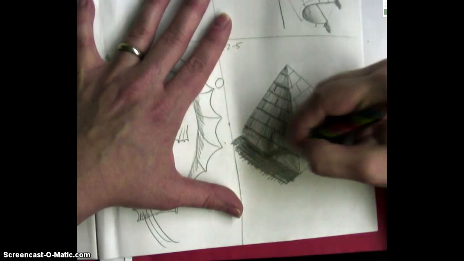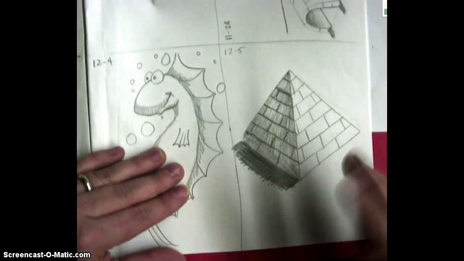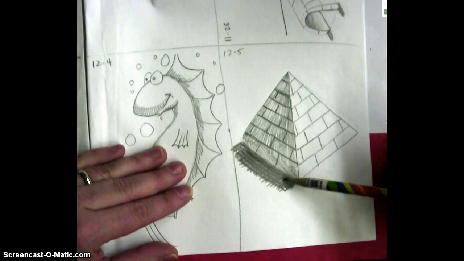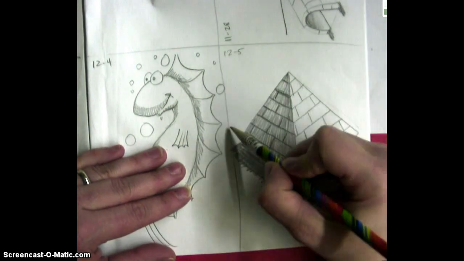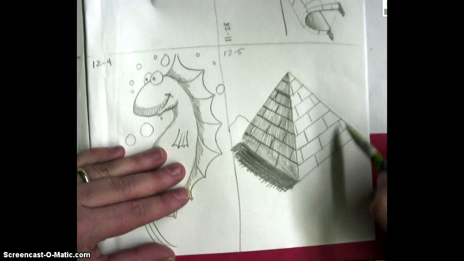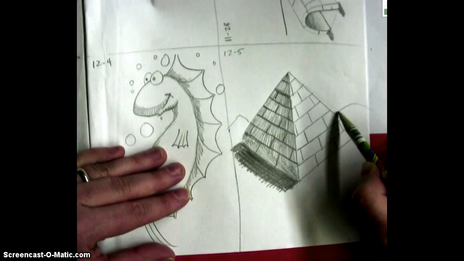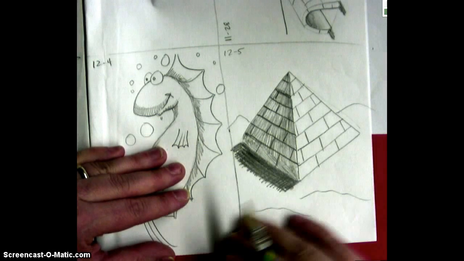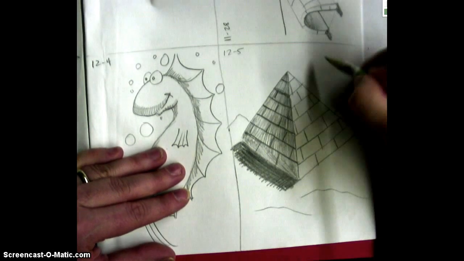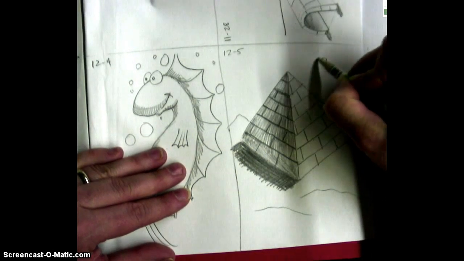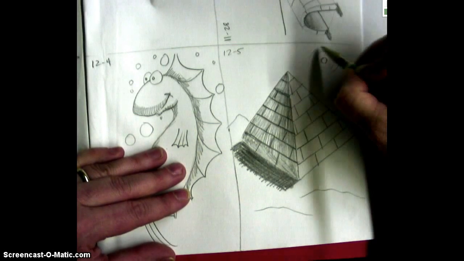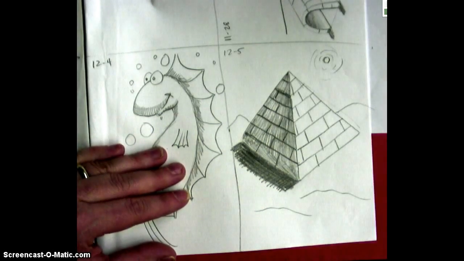Let's add a little bit more detail and we'll be done. So we've got our shading, we've got our cast shadow right here. Let's do just a little bit of some hills in the back for our horizon line. Maybe we do a couple in the front, to show that this is sand. And maybe let's just do a little sun with some lines coming off it in the back. Egypt is really hot, so let's go ahead and show that.